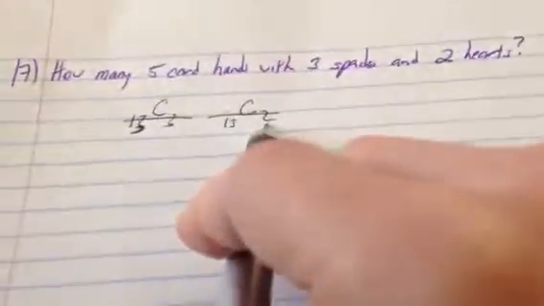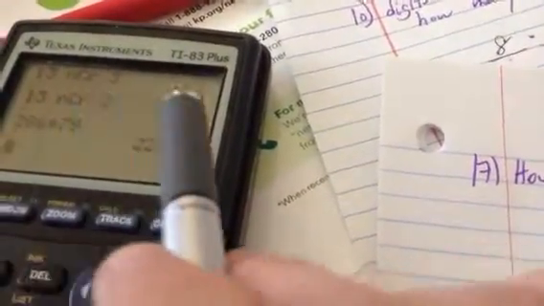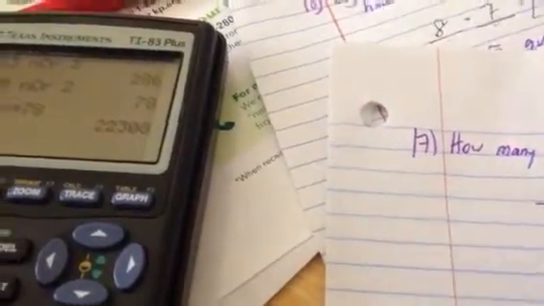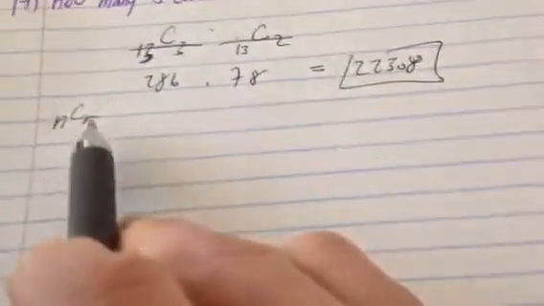Now if you have a calculator, the calculator can do combinations for you. I'm doing it on my graphing one, and I got 286 for the first one and 78 for the second one. And you'll just multiply that together, this many ways to do that, this many ways to do that, to give you 22308, which is your answer. So I don't know if you have a graphing calculator that'll do that. Most scientific calculators will do that too. Just look for an nCr button and play around with it.